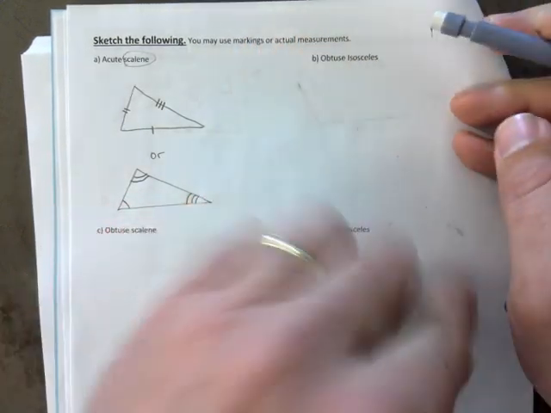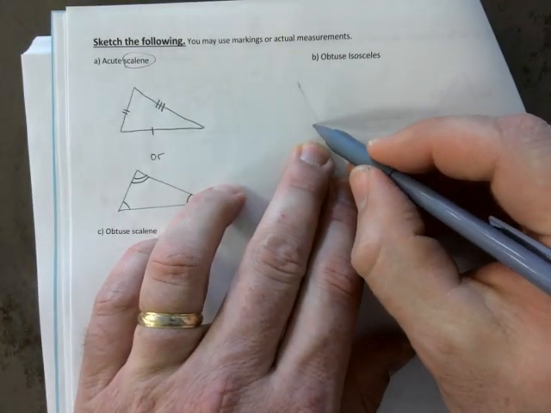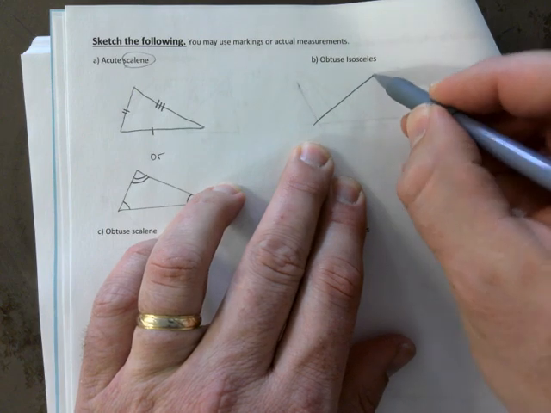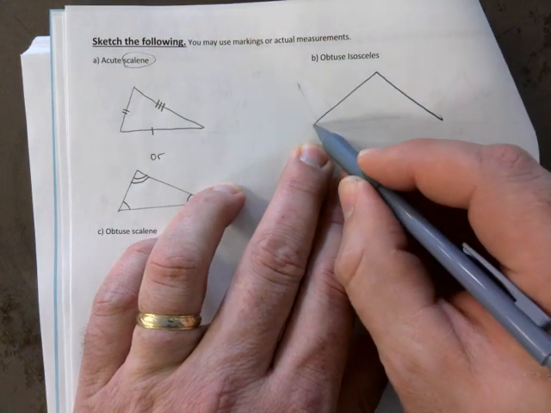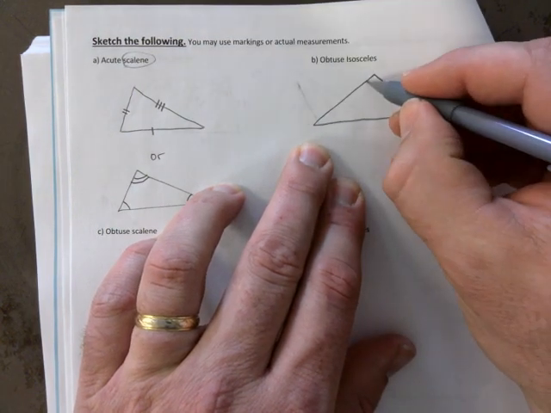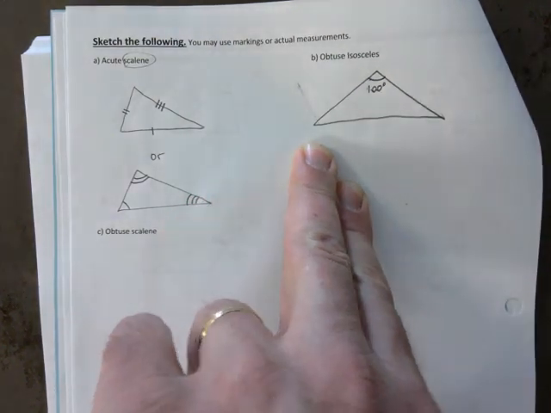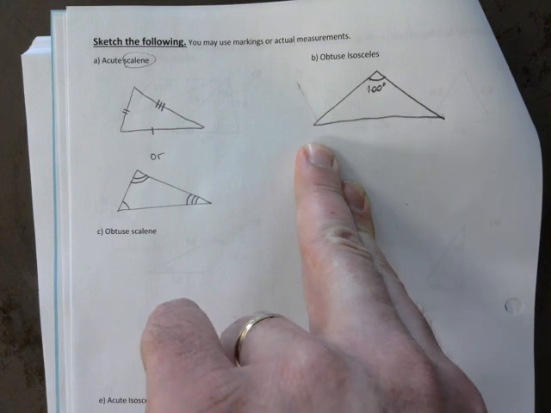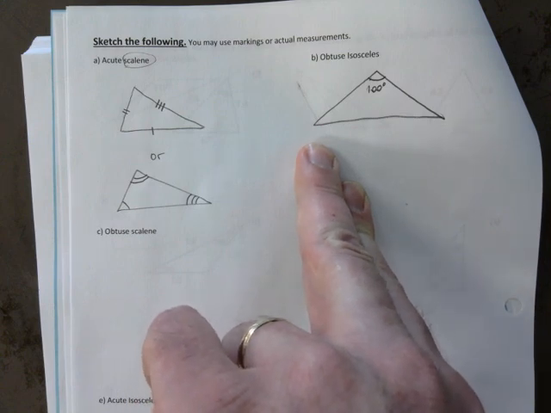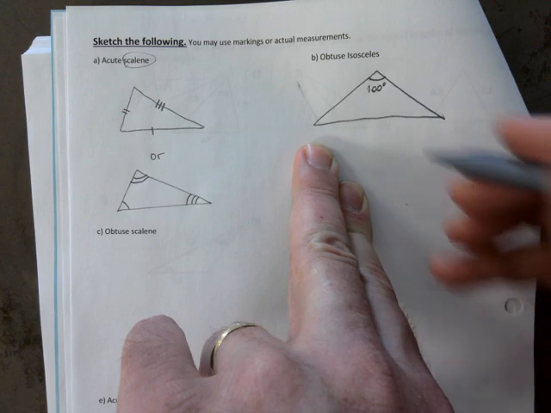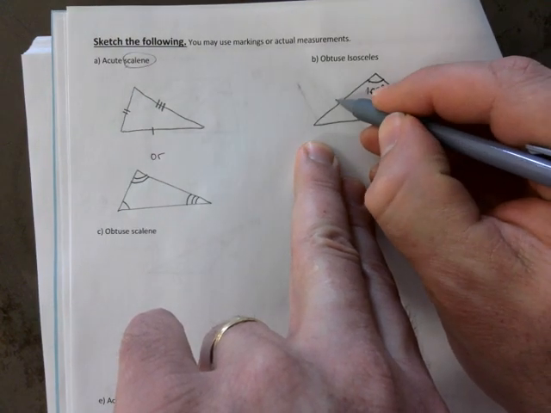So you have to erase maybe. You know how I do an obtuse isosceles? I make the obtuse angle be at the top. So I'll make this be 100 or 110 or 91 or whatever you want, but make it be bigger than 90. And then I'll make these two angles the same.